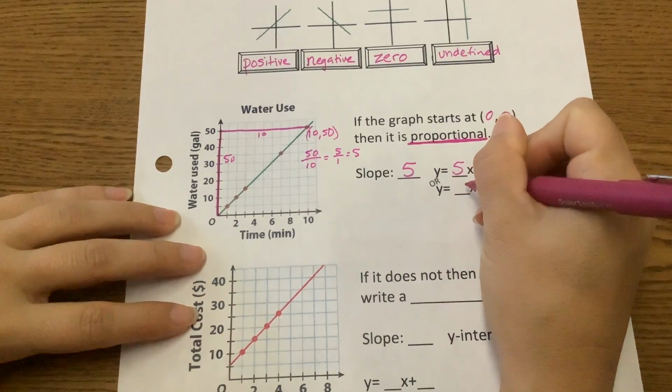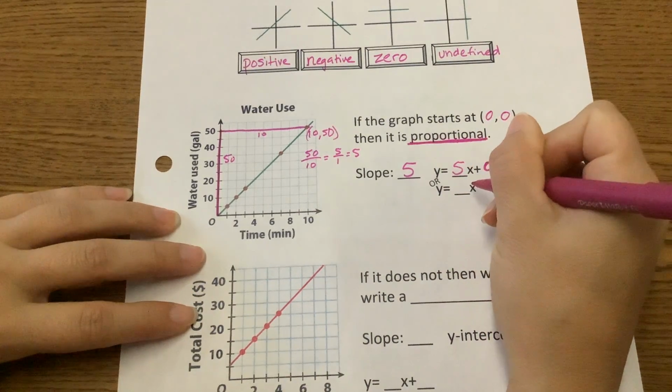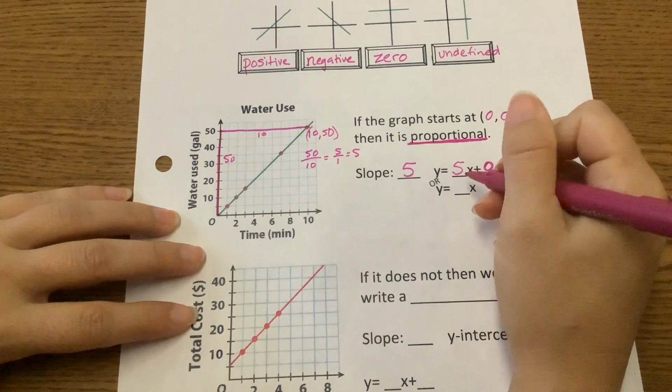I got a question. Yeah? Which color do we use? What color do we use? Nothing right now. Use your pencil.